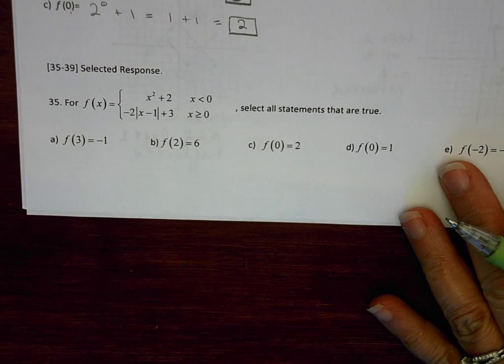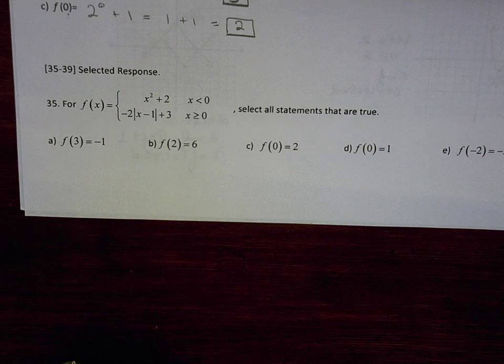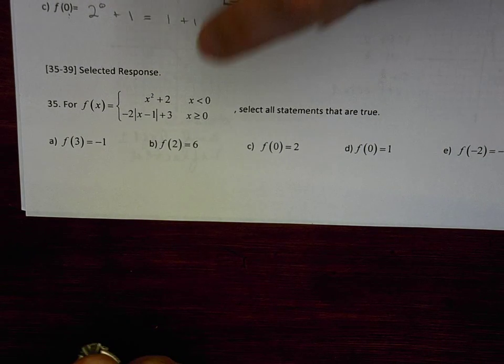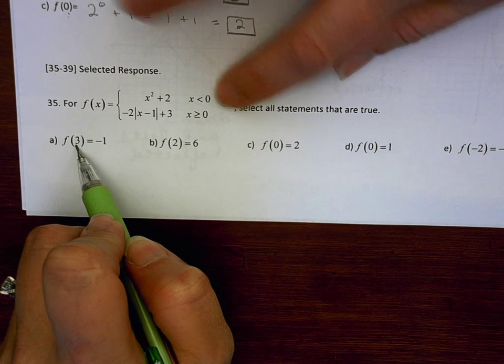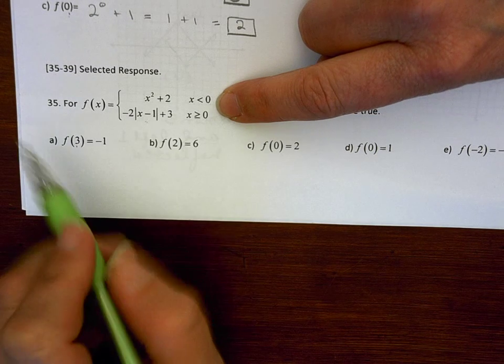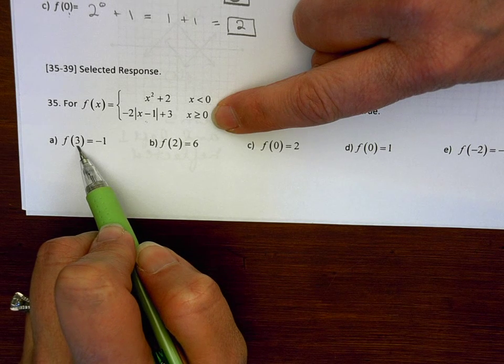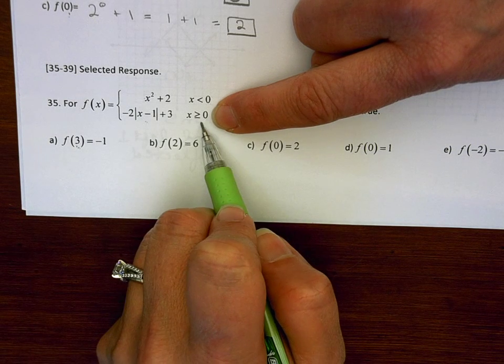So 35 is the same kind of idea as what we just did for 34, but we're just selecting which statements are true. So we're seeing, did they use the right equation for the right problem? For 3, I decide which equation is the correct one. Should I use the top one or the bottom one? Is 3 less than 0 or greater than 0? Well, 3 is greater than 0, so this is the equation I'm going to use for this problem.